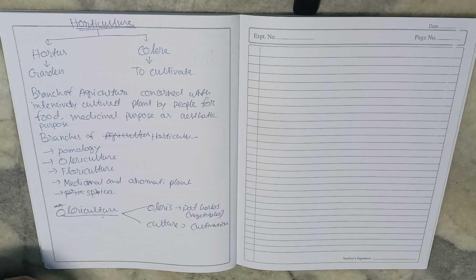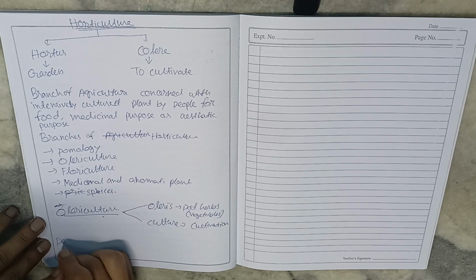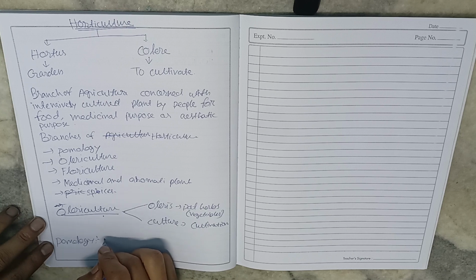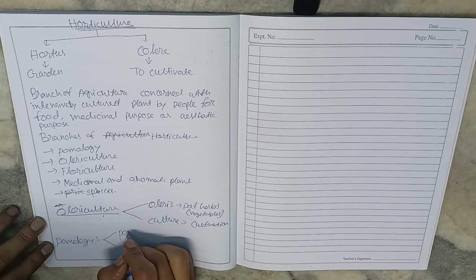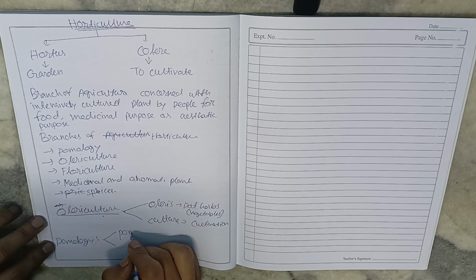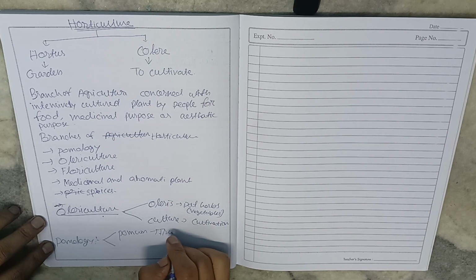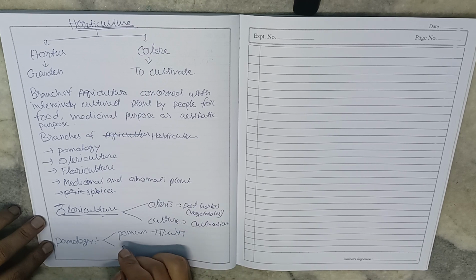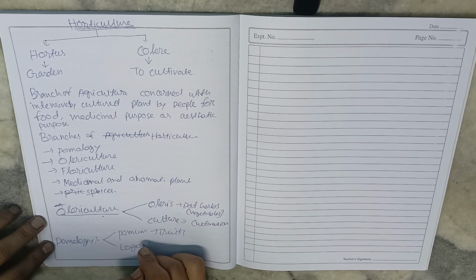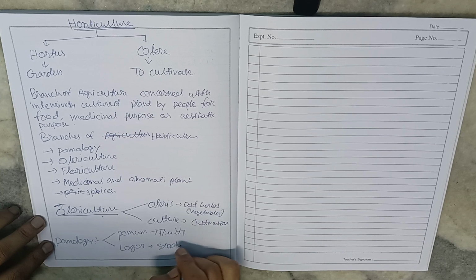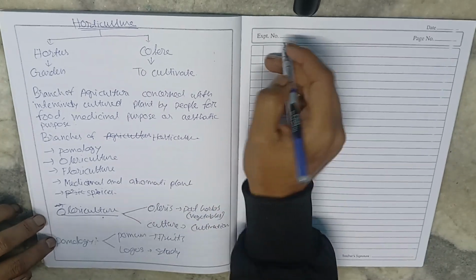Next thing we have is pomology. Similarly, as olericulture deals with the cultivation and package of practices of vegetable crops, pomology deals with the cultivation of all the fruits. Different kinds of fruits we have: papaya, citrus fruits, grapes, strawberry, mango, and guava. All these fruits are studied under pomology.